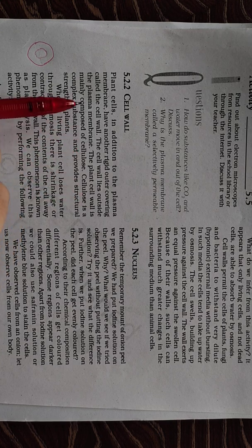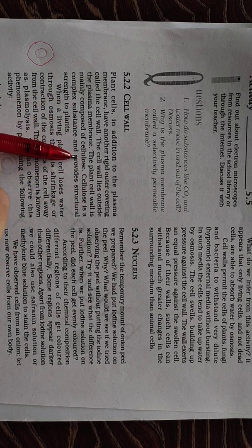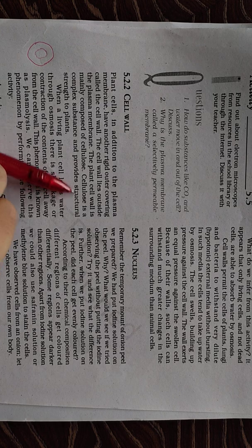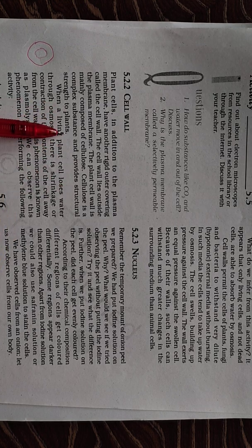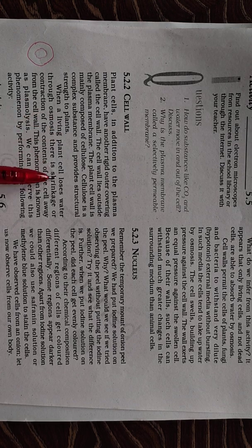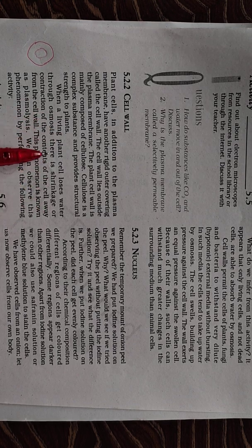So the plant cell wall is mainly composed of cellulose, as we all know, and cellulose is a complex substance that provides structural strength to the plant. Now when a living plant cell loses water through osmosis, there is a shrinkage or contraction of the content of the cell away from the cell wall, and this phenomenon is known as plasmolysis.